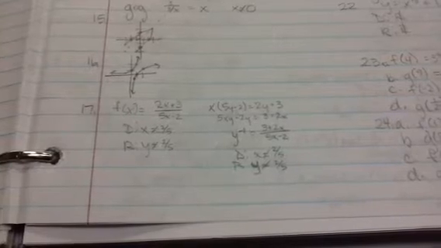17, your inverse is 3 plus 2x over 5x minus 2. The domain of your original is negative infinity to 2/5, 2/5 to infinity, and the range is in the domain. They're all the same for the domain and range on that, sorry.